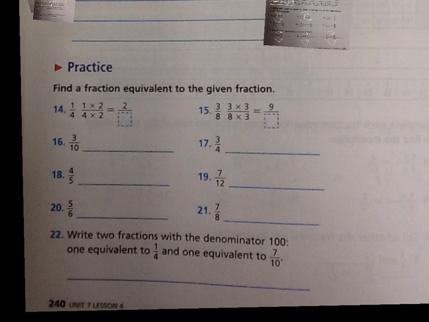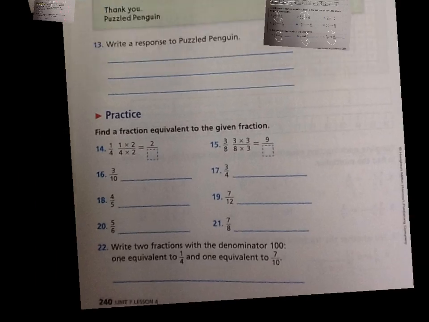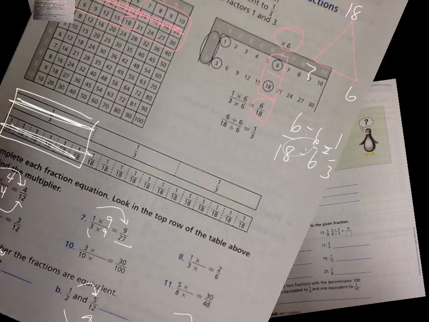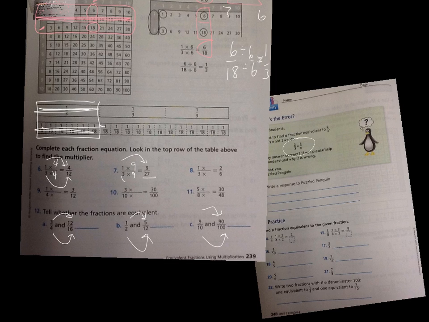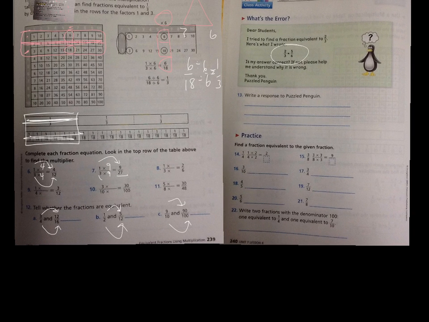And then here it says find a fraction equivalent to the given fraction. This is just practice. You can do whatever you want on this. Use any number for 14 through 22. So what I want you to do now is go back and grab the last page. I want you to work on 239 and then work on 240. And we'll continue this in a small group.